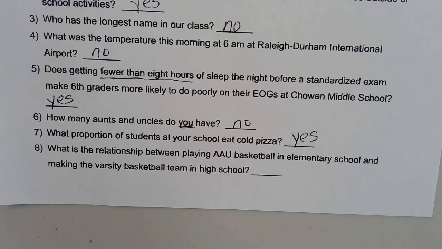So what's the question you're going to ask? Have you played AAU? Does that mean they're guaranteed to play high school basketball? No, but it might help me to see if there's a connection. If I ask them and nobody on my team has ever played AAU basketball, then as a parent trying to make a decision, if I want my kid to play, I'd be like, it really didn't help. Most of the people on the team never played it before. That's a lot of money to spend.